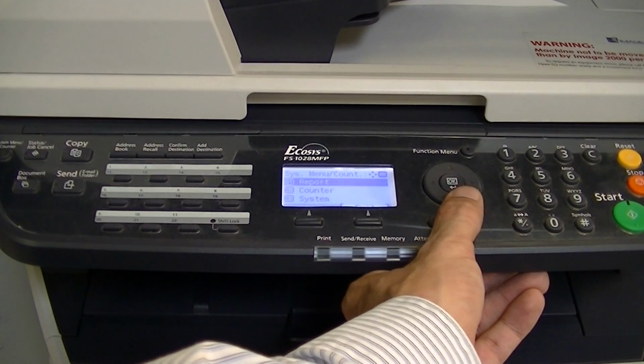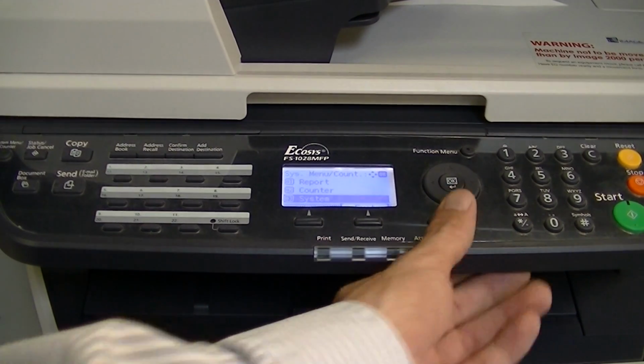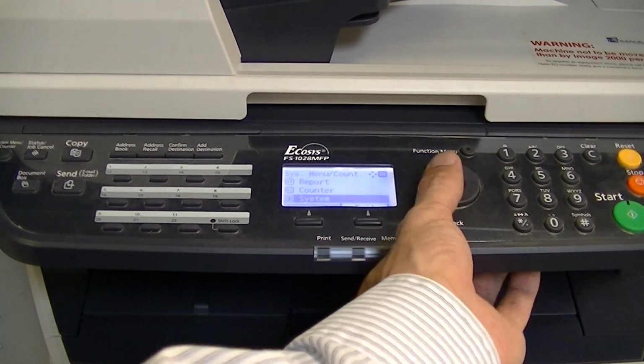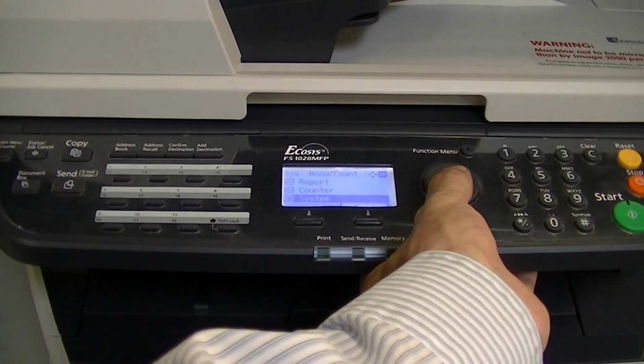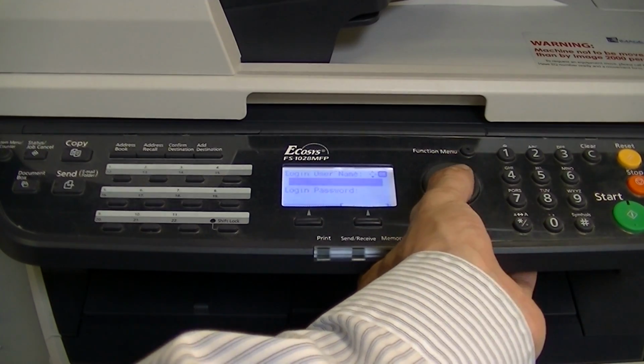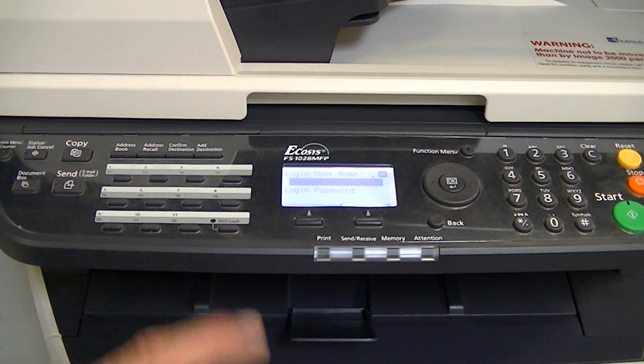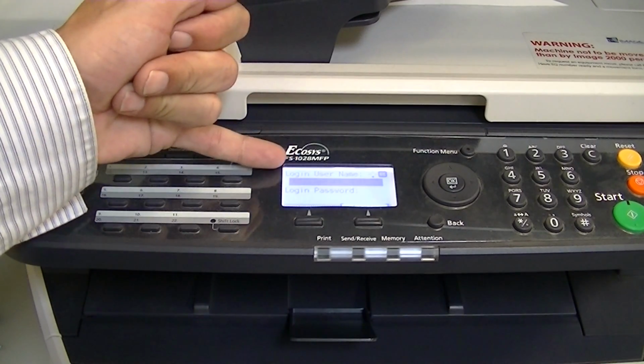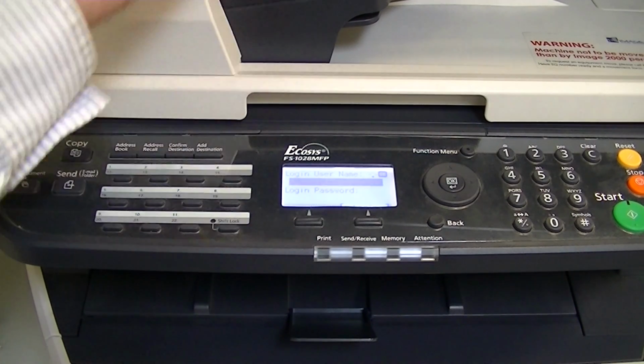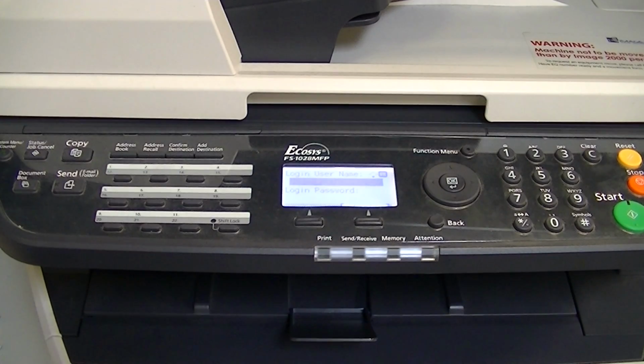We're going to scroll down to the number 3 option, which is going to be the system. Once we have system highlighted, we're going to click OK. Once we click OK, it's going to ask us for a user login and password. Basically, from here, we're just going to have to cycle from the username and the password, and enter it. Username and password are both going to be admin with a capital A.